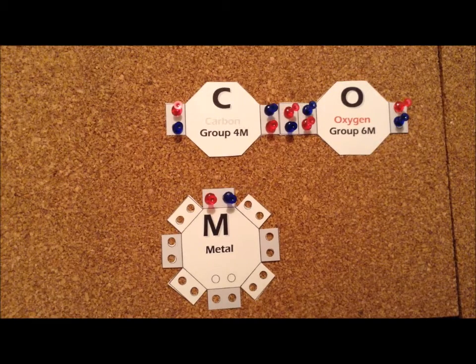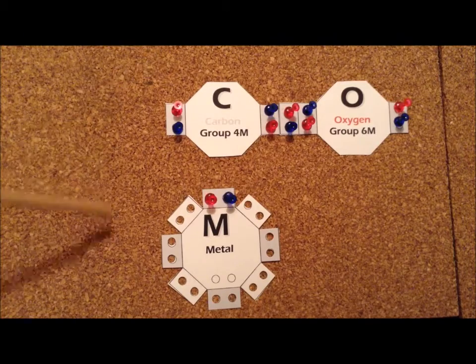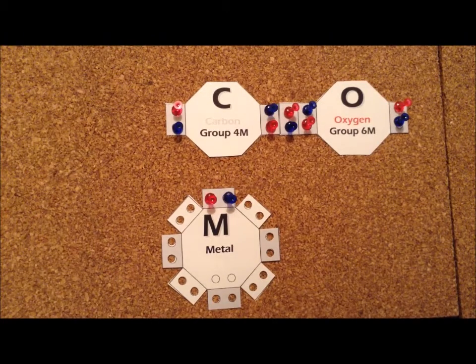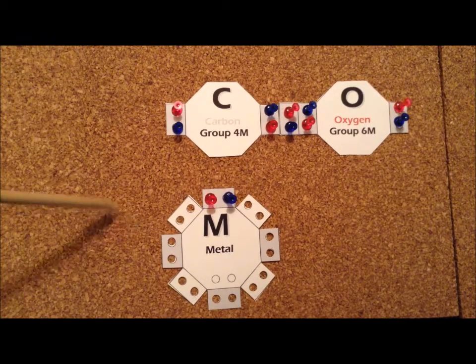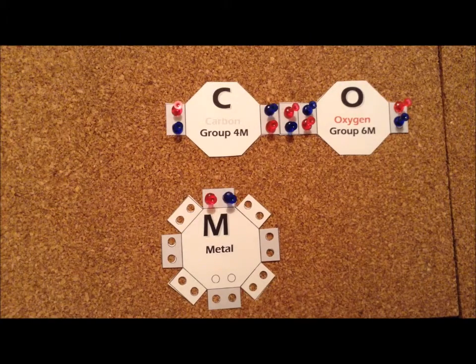Here we have Lewis structures for carbon monoxide at the top and for a particular metal to which the carbon monoxide is going to bind. Now, we have cards in the Pegasus system for metals, but in general, the Lewis dot structure system, Lewis-Langmuir theory, does not work very well for metals.